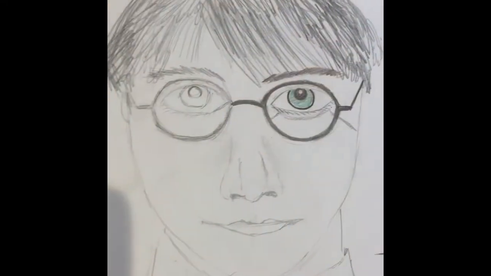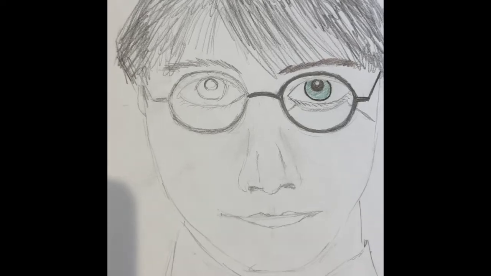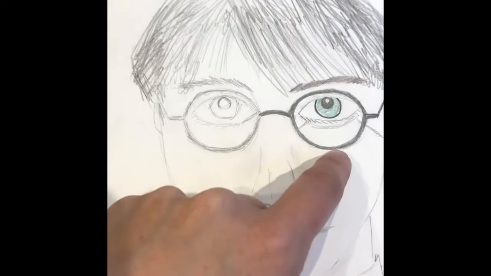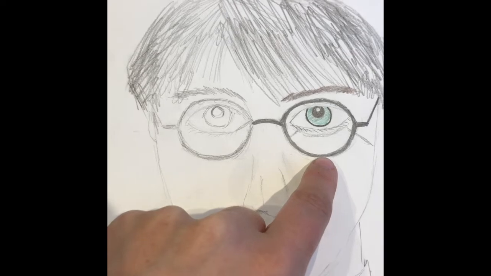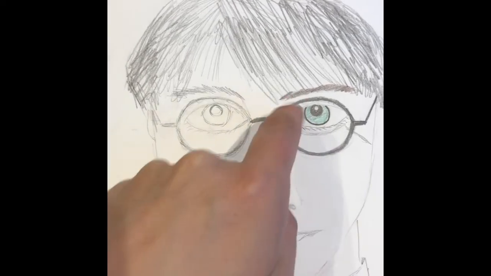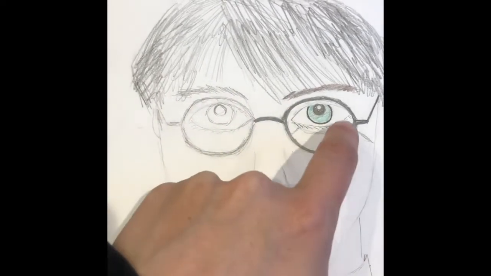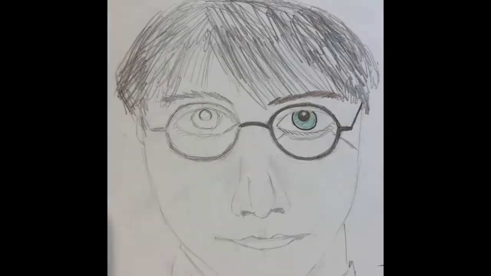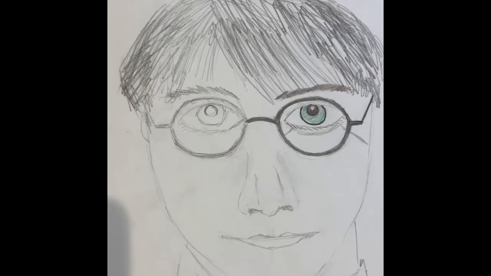So I'm hoping you can see the difference now between the eye I have coloured and the eye I haven't. I've darkened the glasses with my pencil because that's the best grey I have. I've added in green to the eye, brown to the eyebrow, and I've also added in the shadow here, which is the shadow of the glasses I can see on his face.